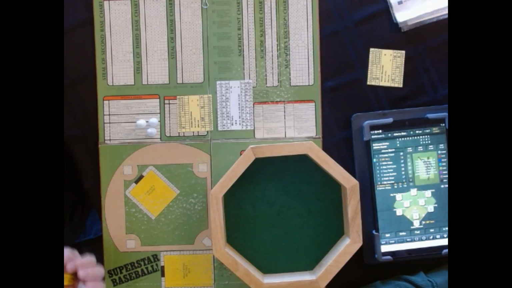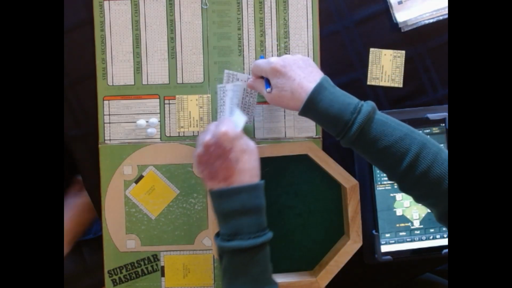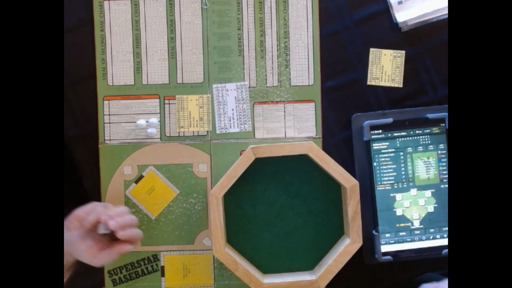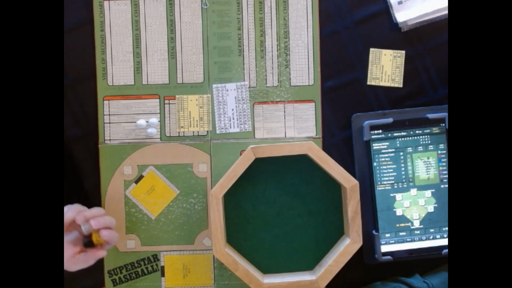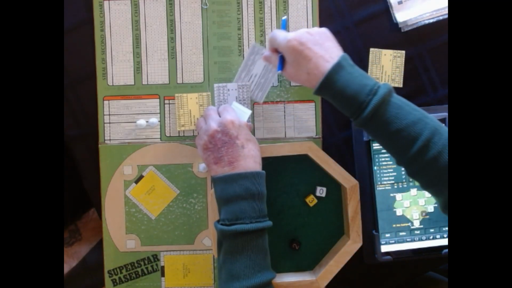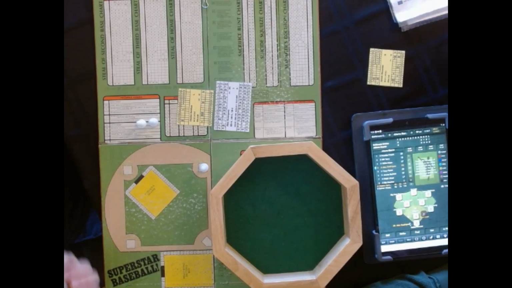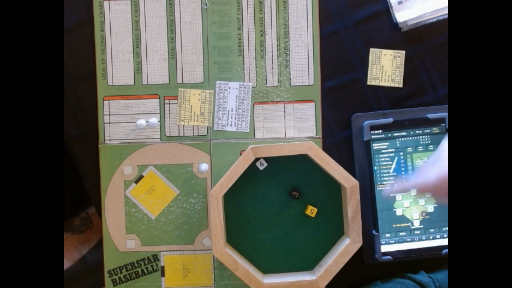Bill Terry. 35. Struck him out. And Willie Mays, leading the National League in home runs at this point in the season. 23. Walked him. A-Rod, been in a slump lately. 39. Swinging.